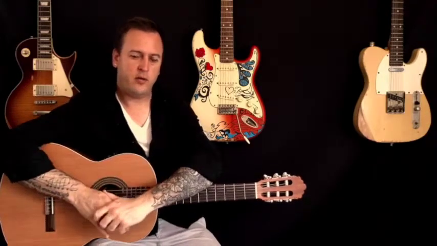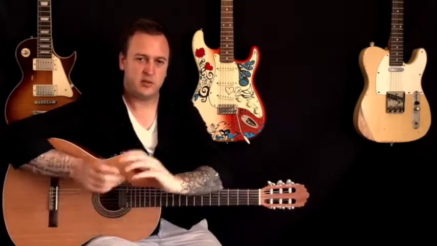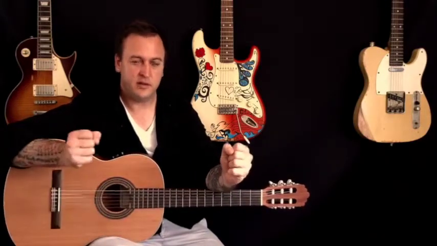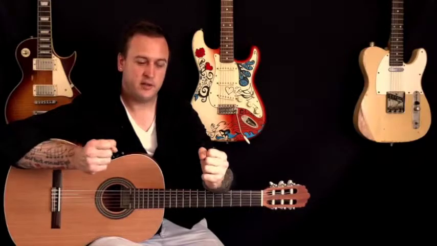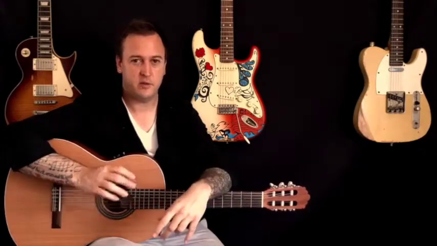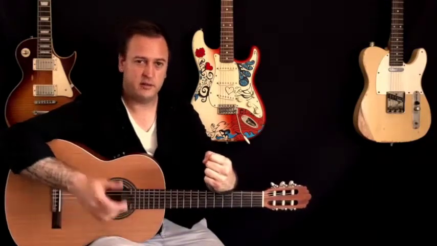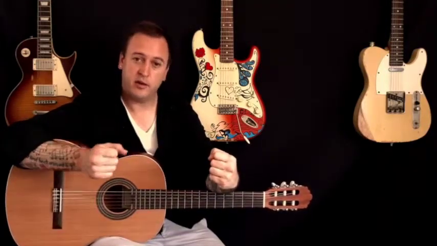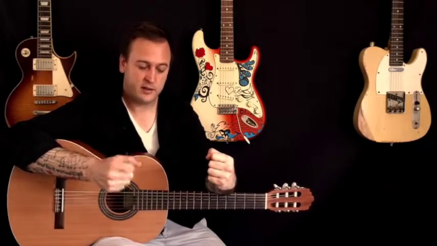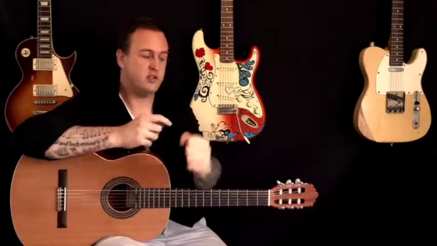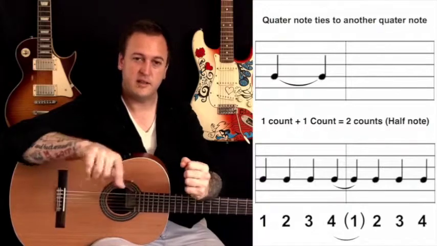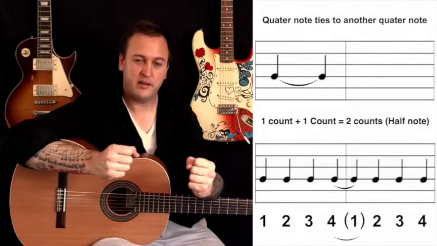Ties. Right, in music we get these things called ties. Basically what they do is they take one note, another note, and they tie them together, creating a new note, sort of count value, as it were. So if we took a crotchet and we took another crotchet, and the crotchets are the single counts, the one count, and we join them together, and if you look at the diagram, there's a little line that indicates these two notes are getting joined together.